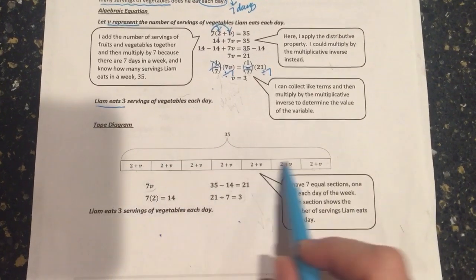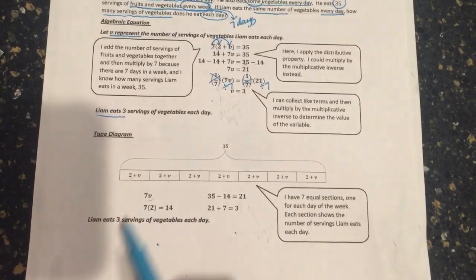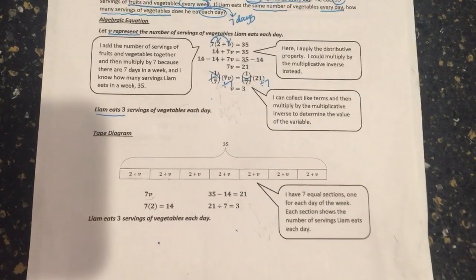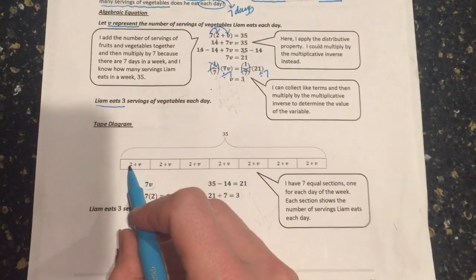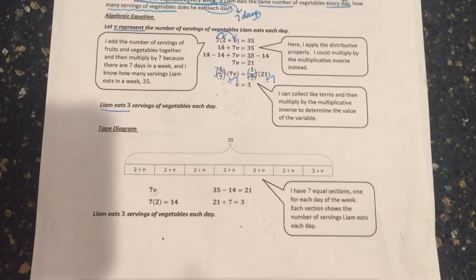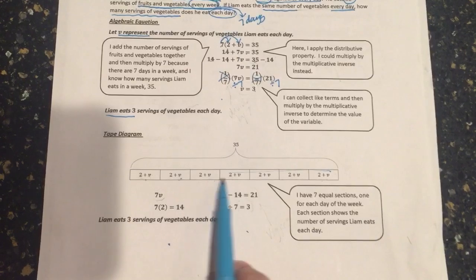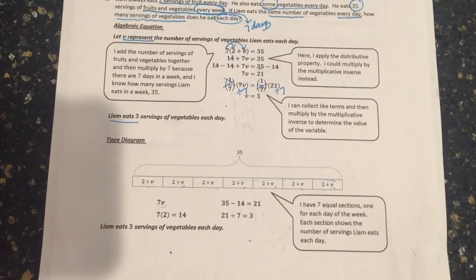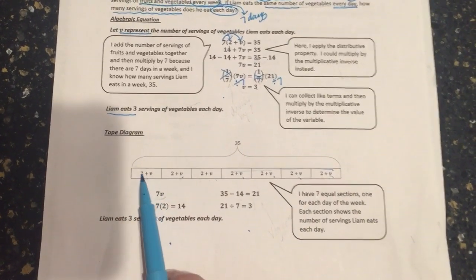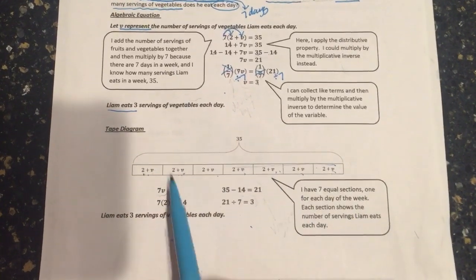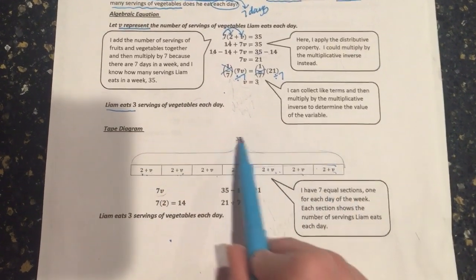Let's talk about this problem as a tape diagram. A tape diagram is basically just that. It's a picture of a piece of tape, which is just a rectangle. And it's a visual representation of the entire problem. So we've taken this piece of tape and we have Liam's fruit and vegetables in this piece of tape, and there's 2 fruits, some veggies for 7 days. And all of that equals 35.